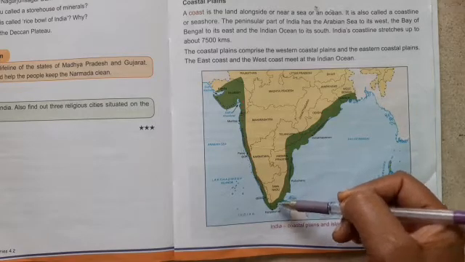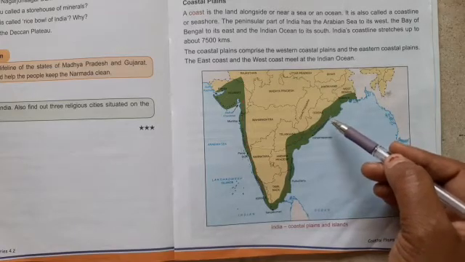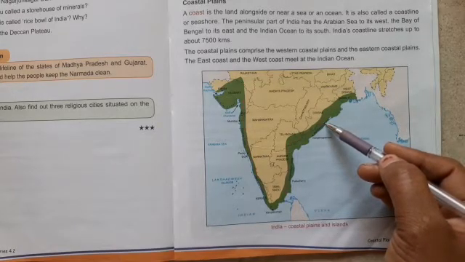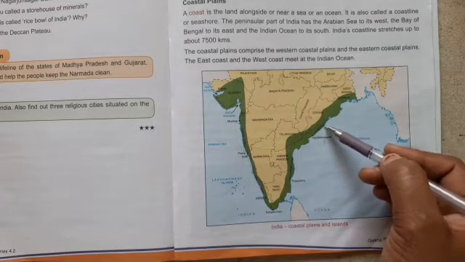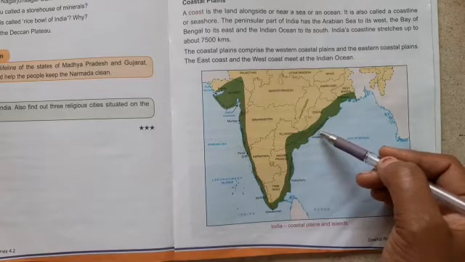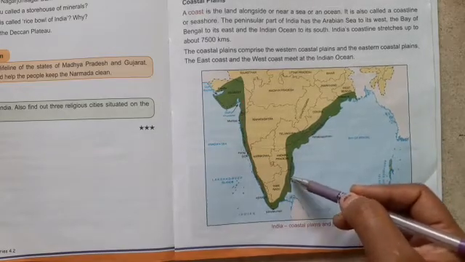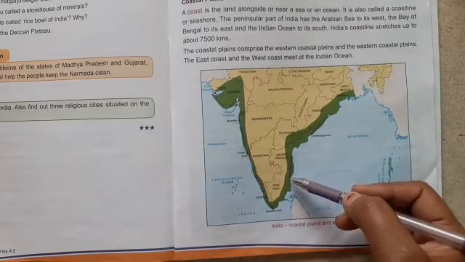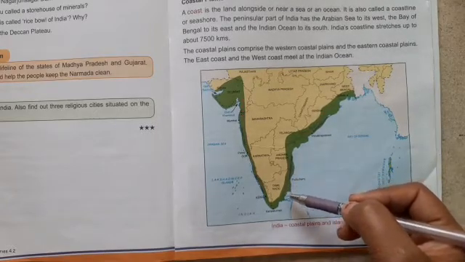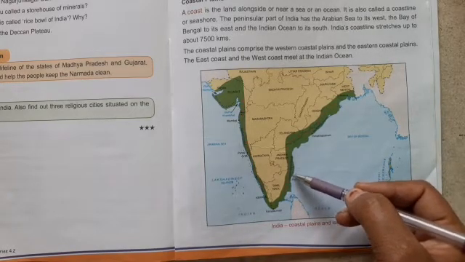The northern part of the eastern coastal plain is called the Northern Circars, while the southern part of the coastal line is called the Coromandel coast.